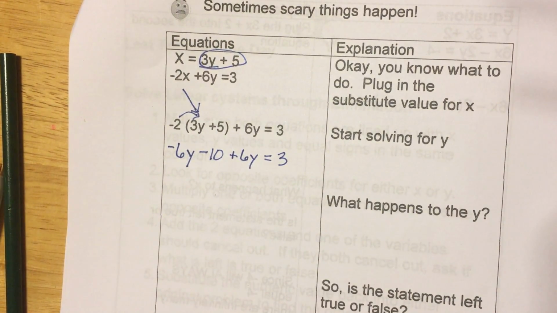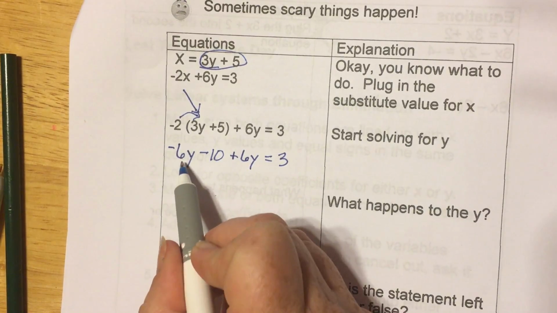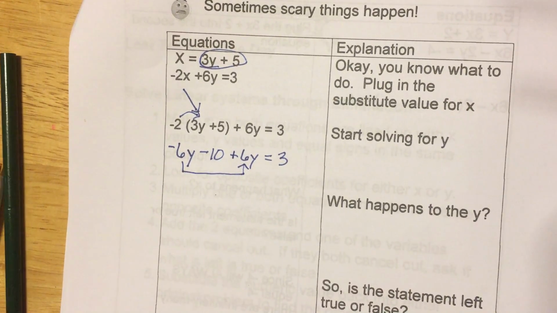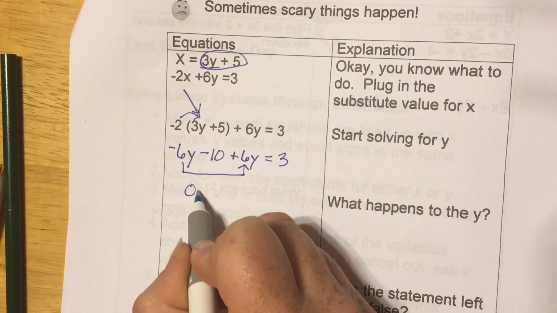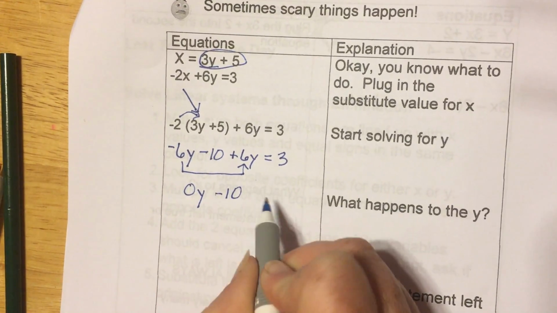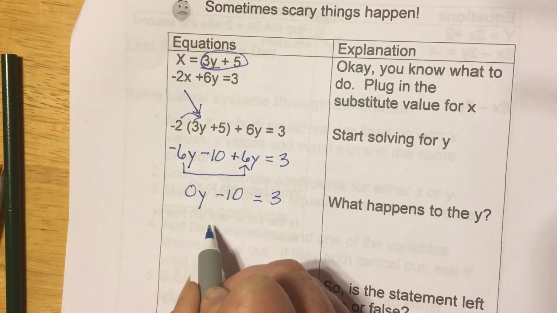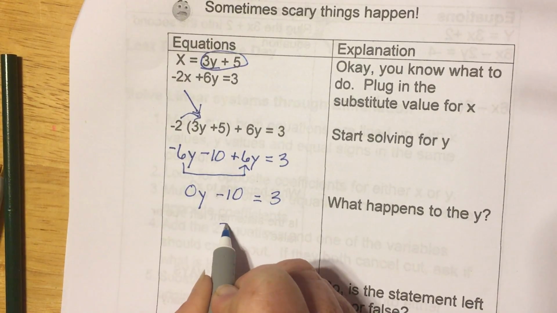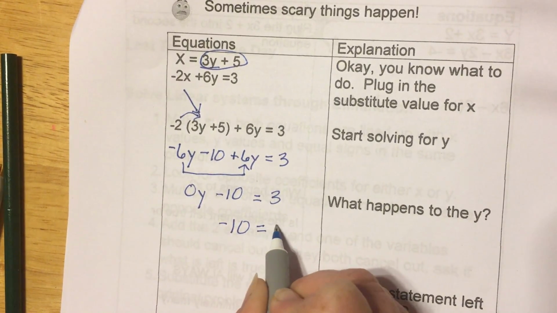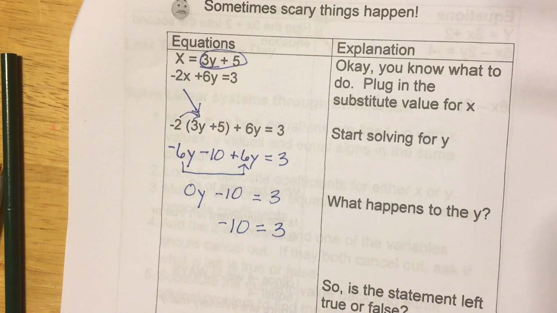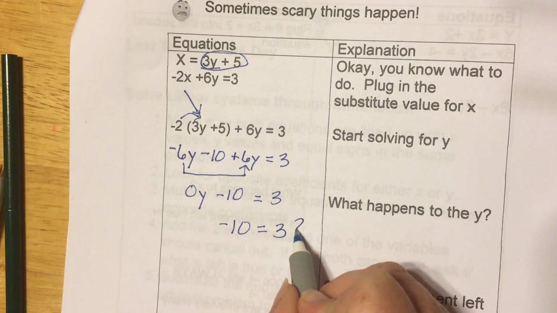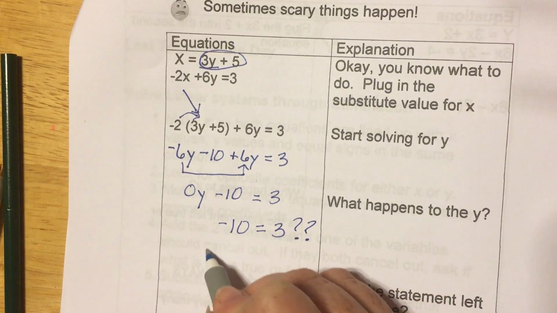Now, look what happens when I go to combine. Uh-oh, negative 6y plus 6y, that's 0y. Minus 10 equals 3. Well, 0 times y is simply 0, so it ends up leaving me with negative 10 equals 3. That's not true. No way, Jose.